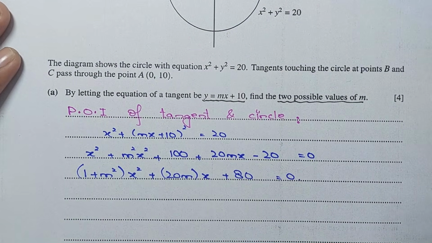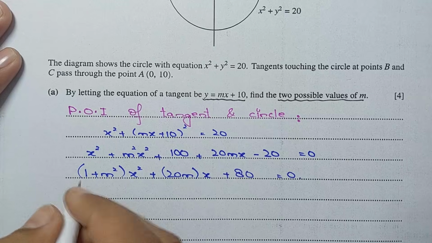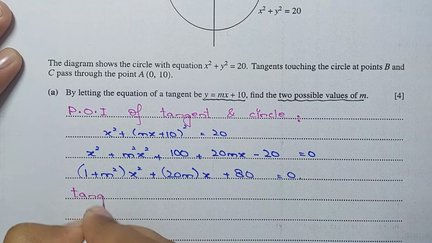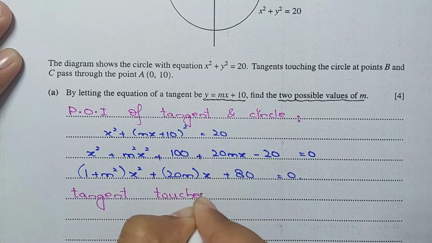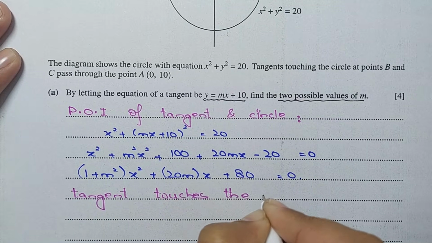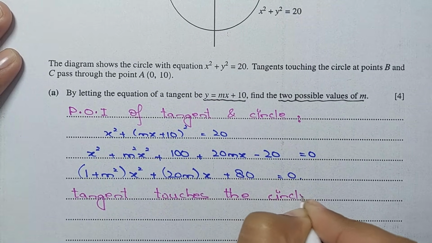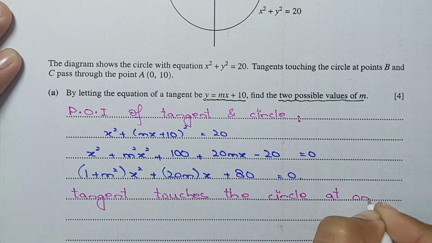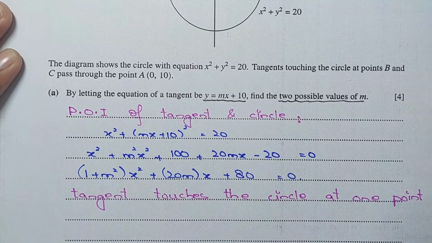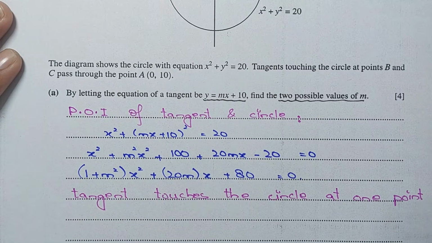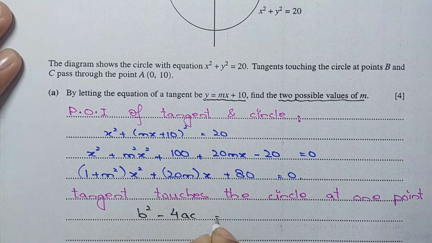Now, as we know, the tangent touches the circle at one point, so its discriminant should be equal to 0. This means the discriminant b² − 4ac should be equal to 0.